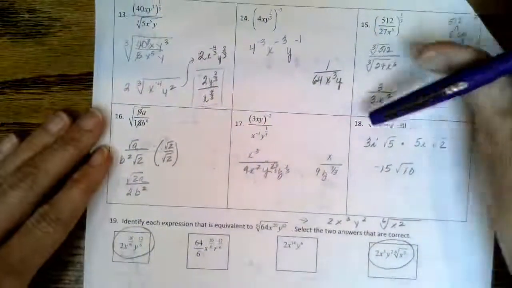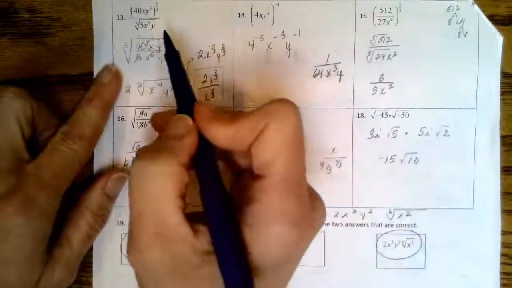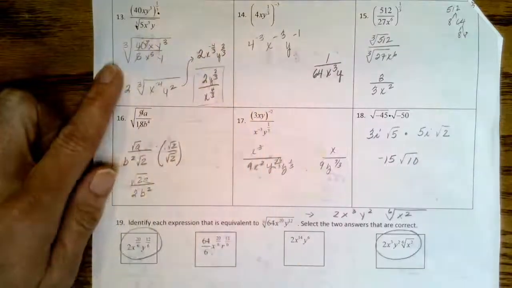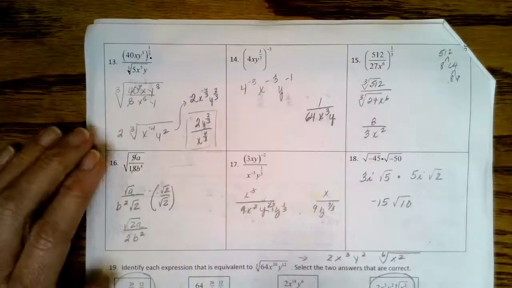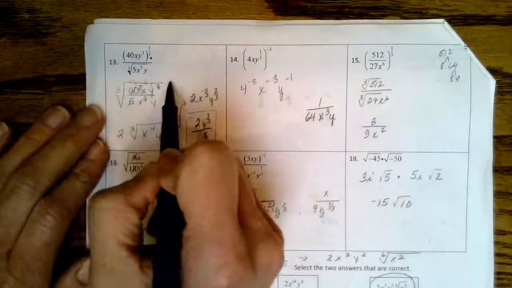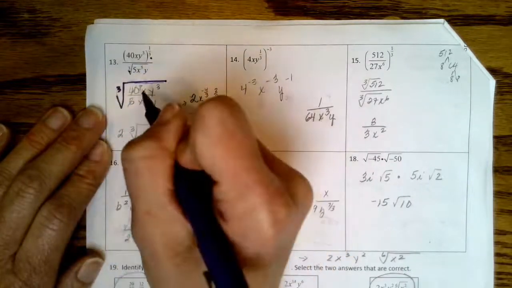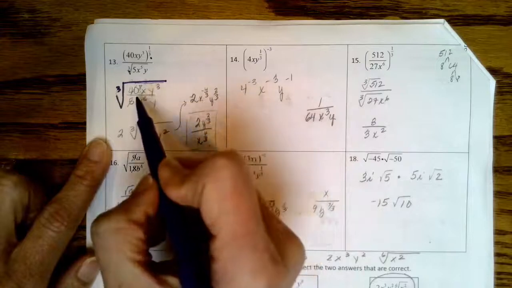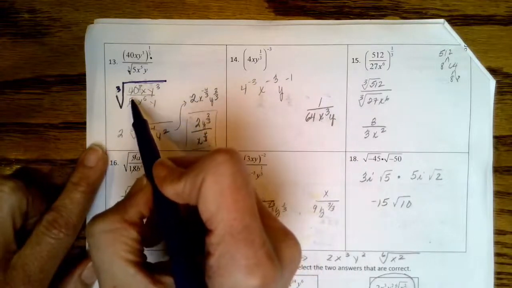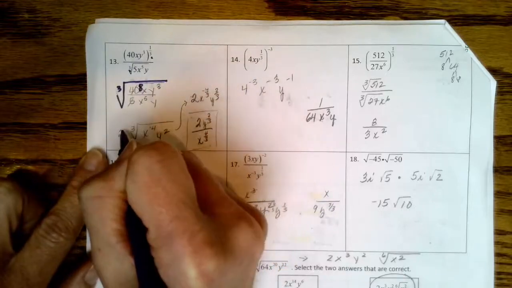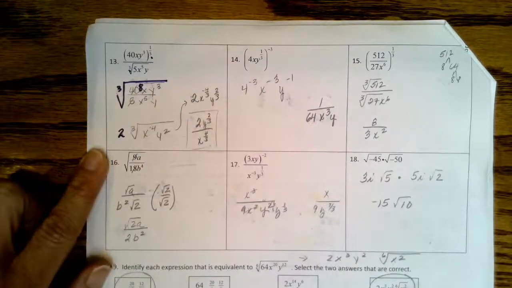Number 13, because I have a 1/3 power and a cube root, those two things say the same thing. So I put them all under one big cube root symbol, and then I simplified. 40 divided by 5 is 8, and of course the cube root of 8 is 2.